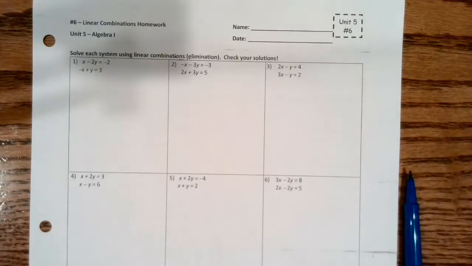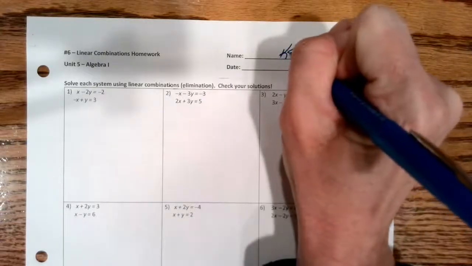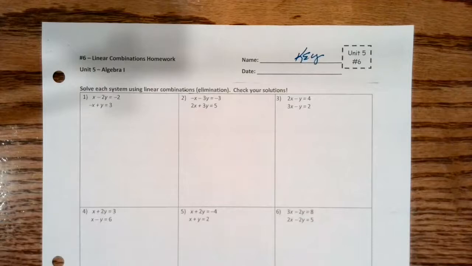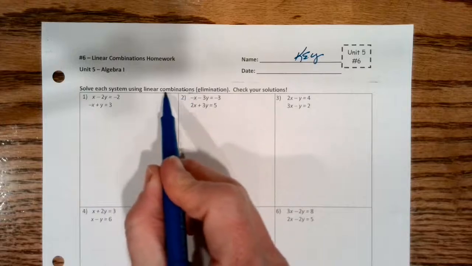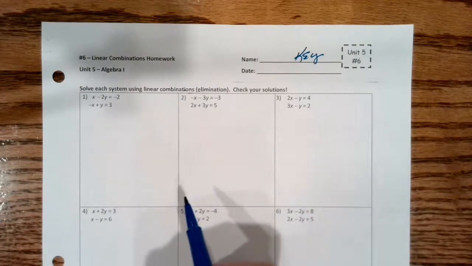All right, hello everybody. Here's worksheet number 6. This is your homework. Worksheet number 6 is your homework for linear systems. Let's go ahead and take a look at each of these. Solve each system using linear combinations or elimination. Make sure you check your solutions.